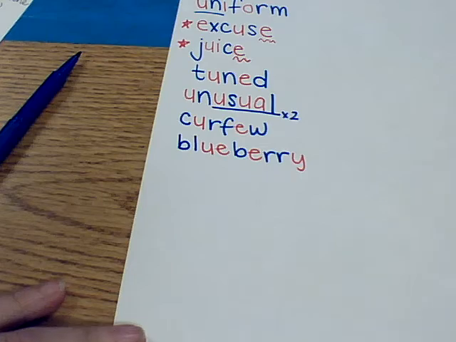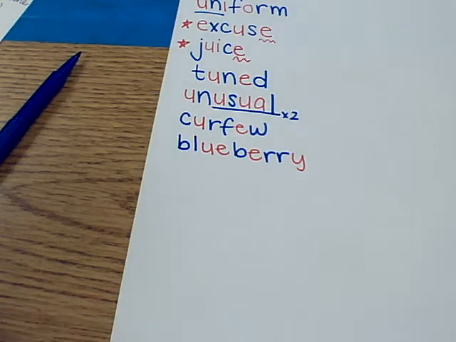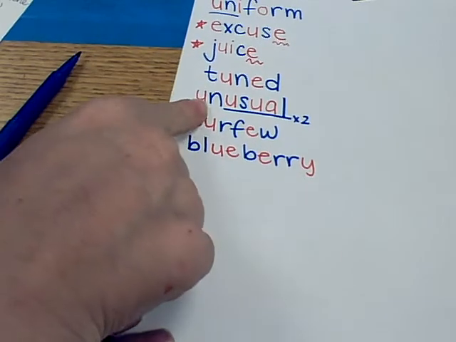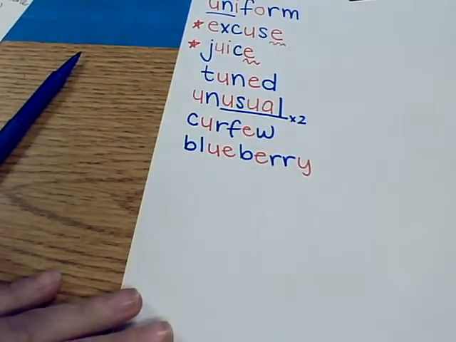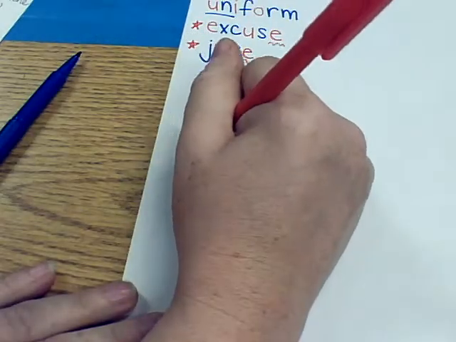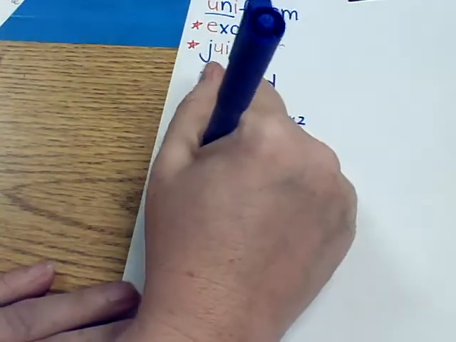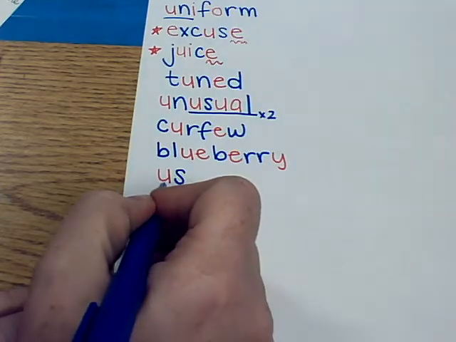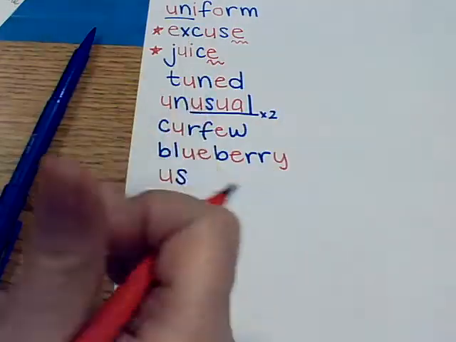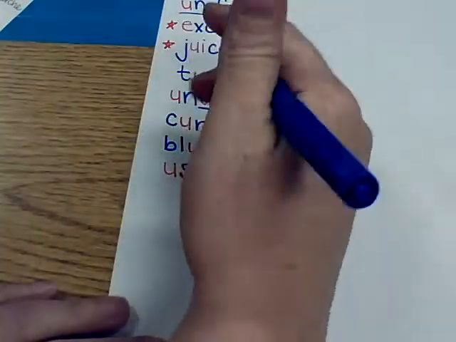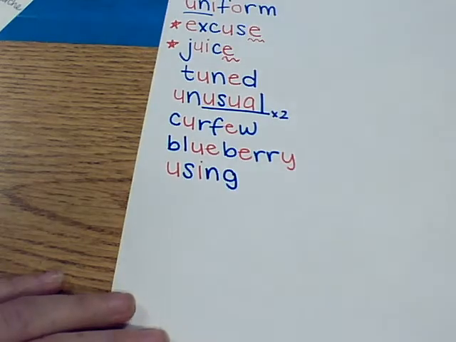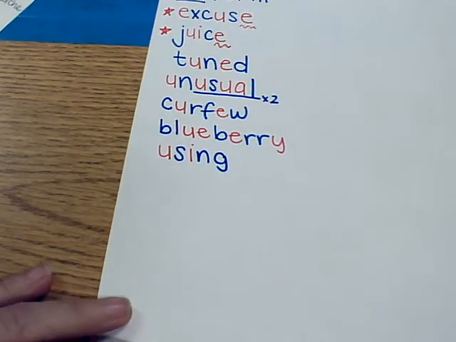B-E-R-R-Y. Blueberry. Next we have using. We've used "use" in a couple of different ways. U-S. Now remember, if we're doing "use a pencil," it would be an E. But this one's using, so we're going to drop the E and add I-N-G. Using.